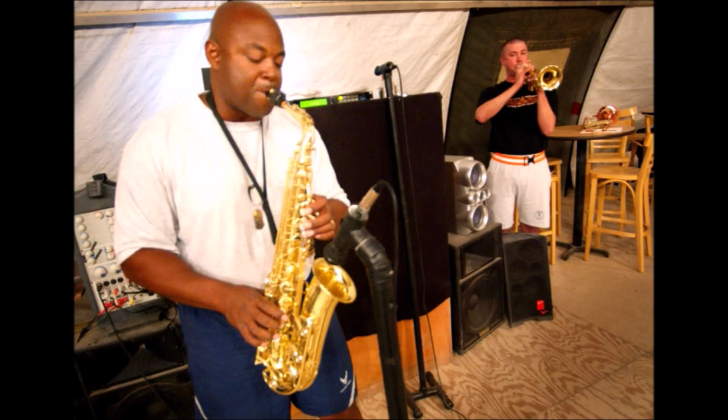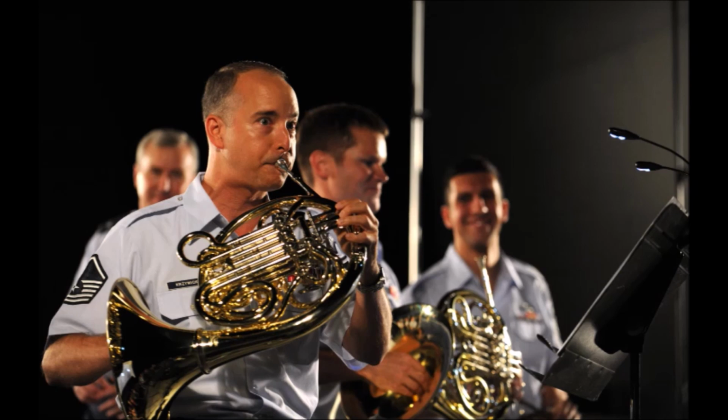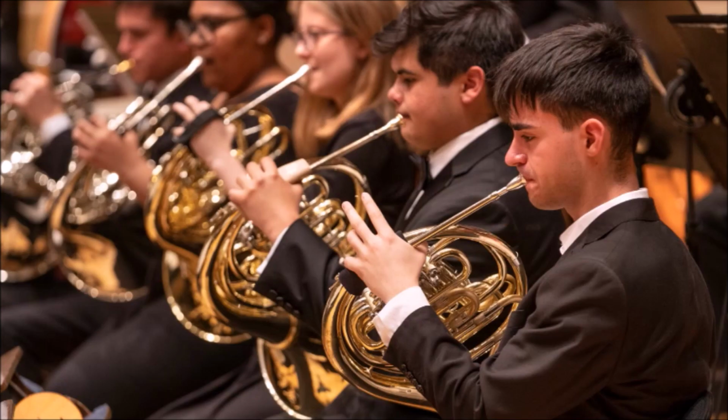When most people think of the saxophone, they think of the alto saxophone, which is pictured here. But the whole saxophone family has more than 4 instruments. On the left, you have the soprano saxophone, which plays really high notes. On the right, you have the baritone saxophone, which plays really low notes. Now, what instrument do you see here? The French horn? What if I told you it's not from France? The French horn that we know is actually a German instrument.